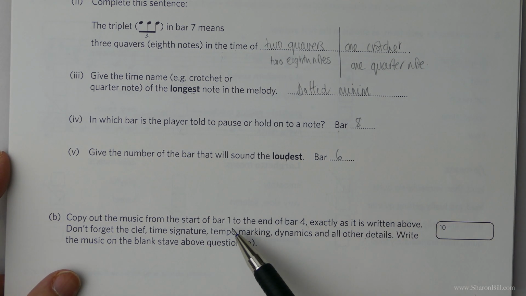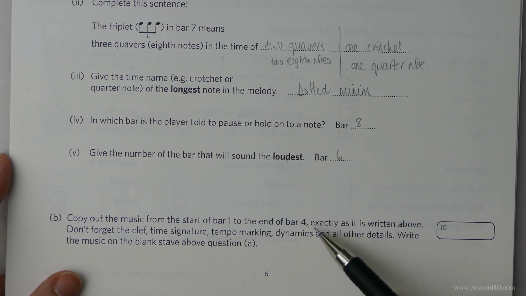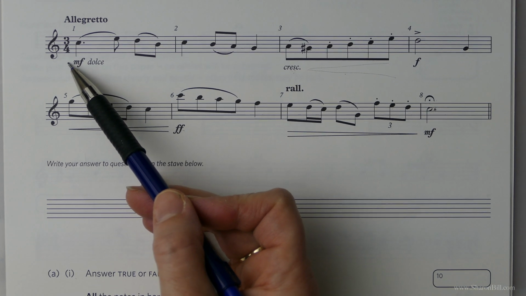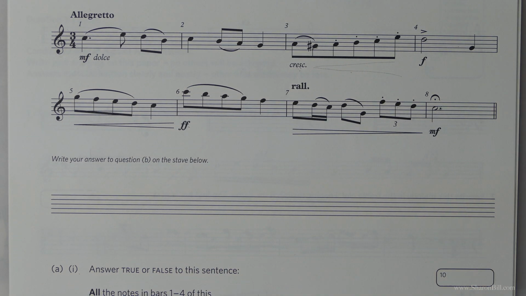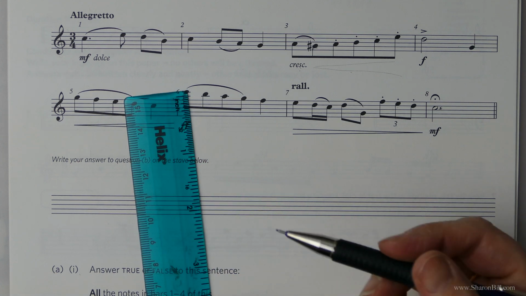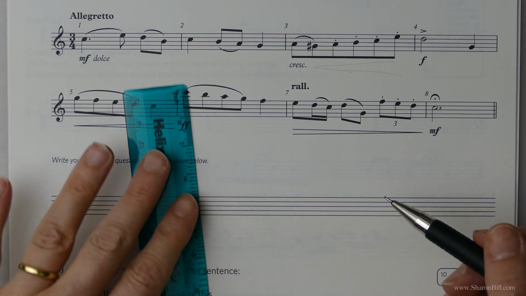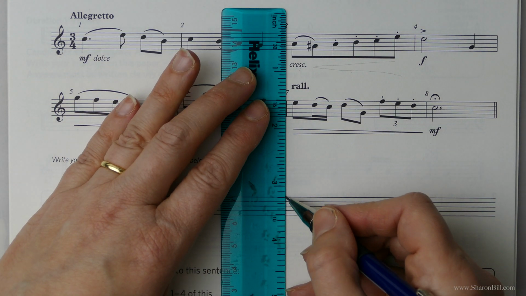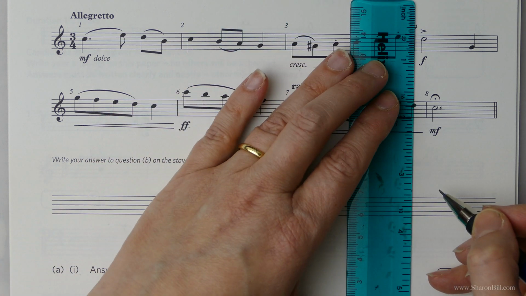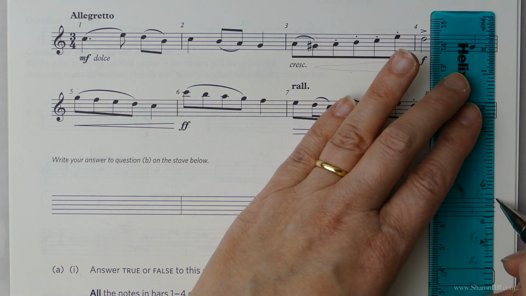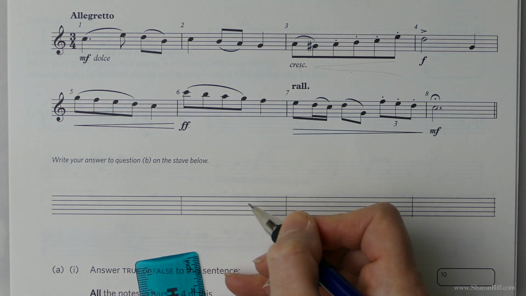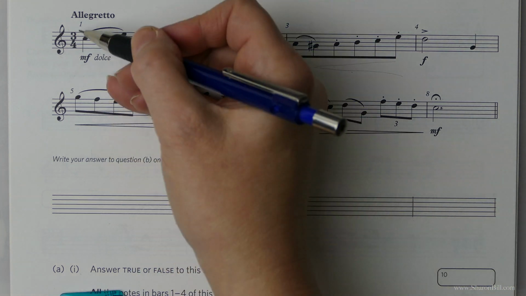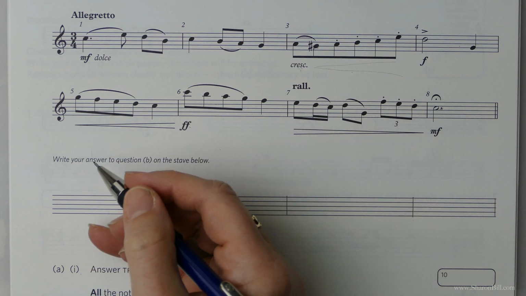And so we're copying from the start of bar 1 to the end of bar 4. So basically we're copying this first line. And so what I do, just to make sure I'm not going to lose any marks at all, I keep everything aligned with their version. That way I know I'm not going to run out of space in a bar, and also I'm not going to get lost wondering which note I'm on, because I've sort of gone off track and I can't keep track of which note I'm on. So here, just keep everything nicely aligned.